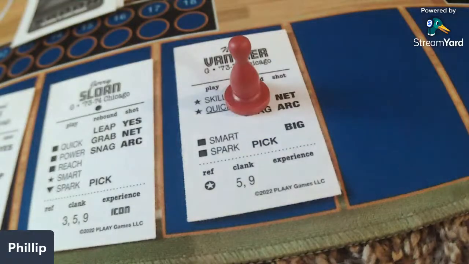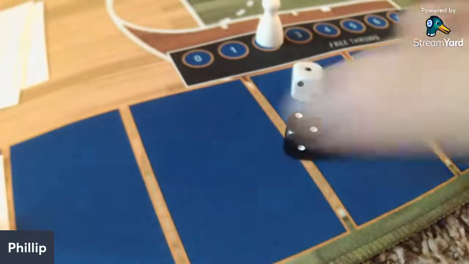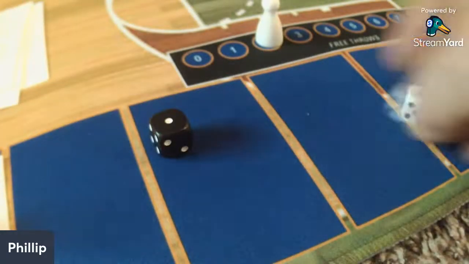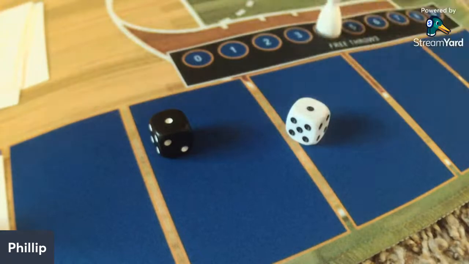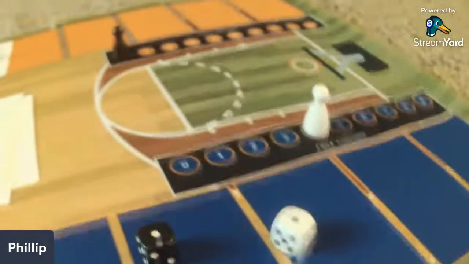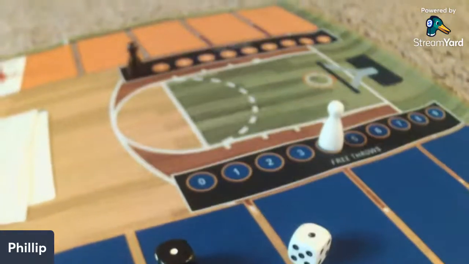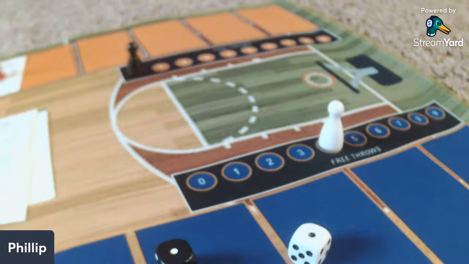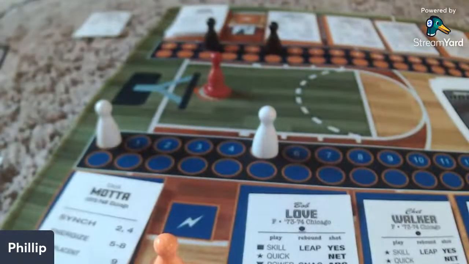So Van Leer and his clank is 5 and 9. He gets the first one. He will get the second one. The home team is up to 4 for free throws, but they don't have any points yet. And that will take us back up to the top.